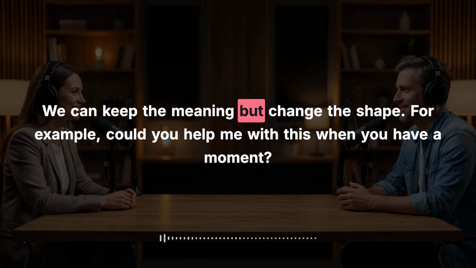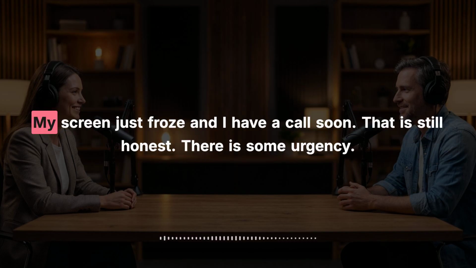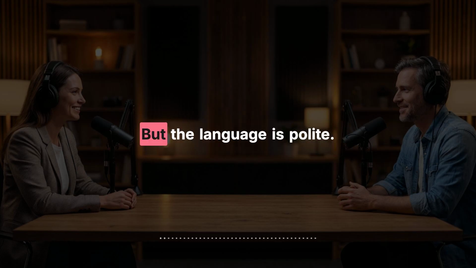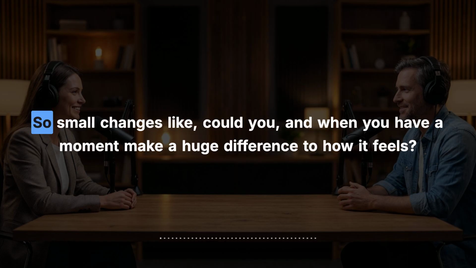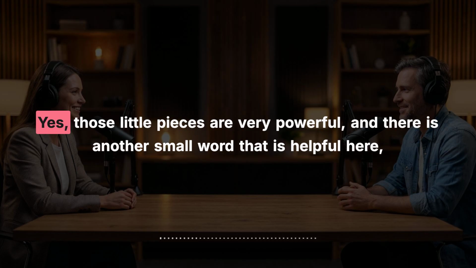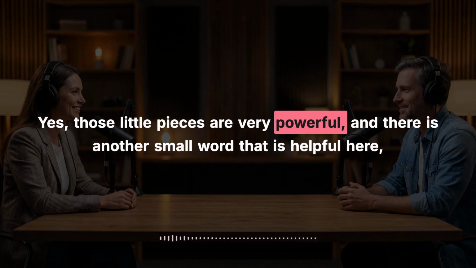We can keep the meaning but change the shape. For example, could you help me with this when you have a moment? My screen just froze and I have a call soon. That is still honest. There is some urgency, but the language is polite. So small changes like, could you, and when you have a moment, make a huge difference to how it feels. Yes, those little pieces are very powerful.